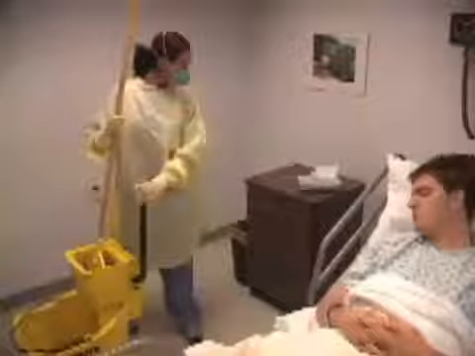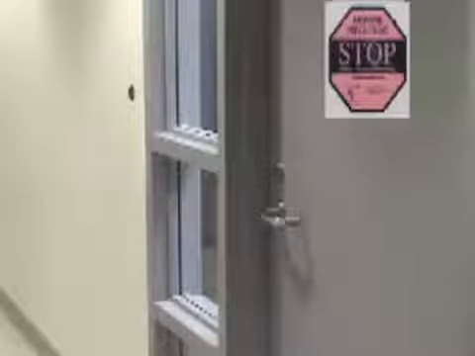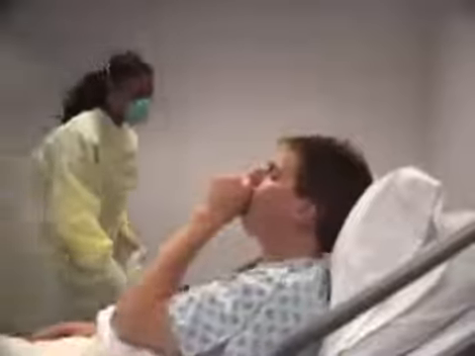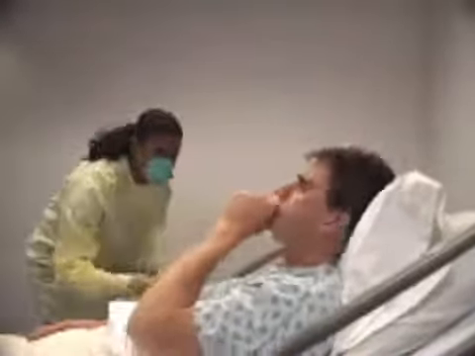Personal protective equipment, or PPE, reduces the risk of exposure to germs. This includes gloves, gowns, masks, and eye goggles. If a patient has a disease spread by airborne germs, keep the patient's room door closed and wear a special mask, also called a respirator, provided by the hospital.